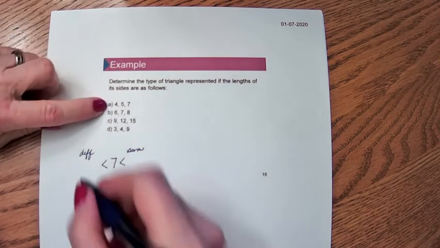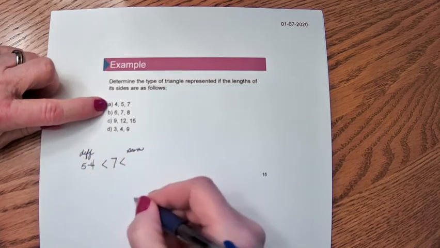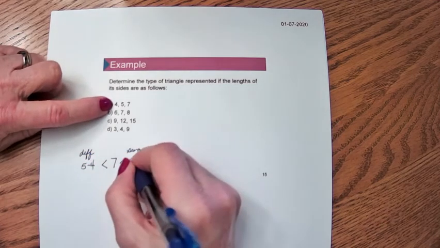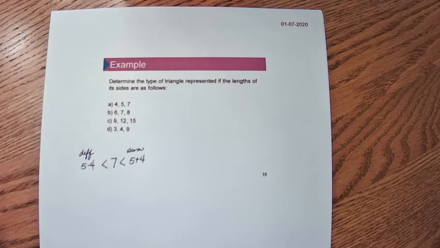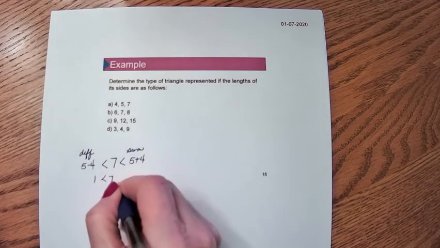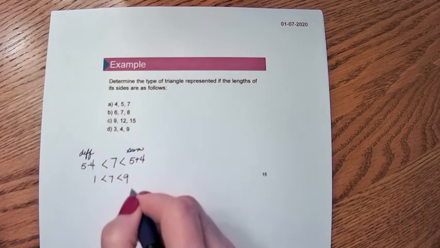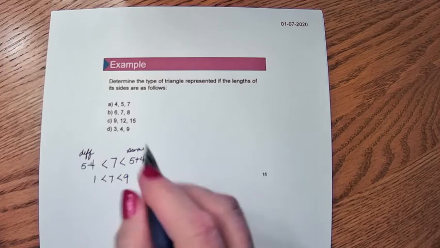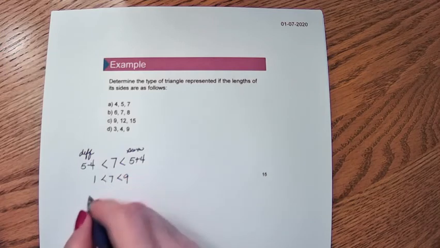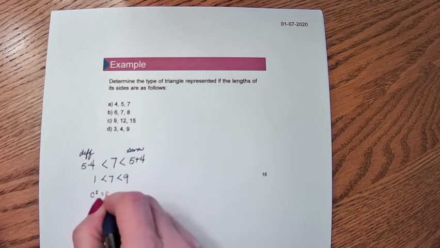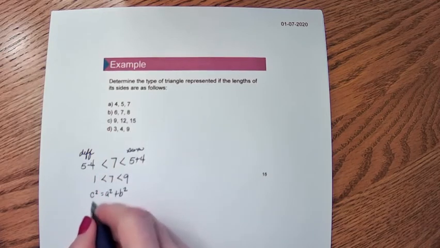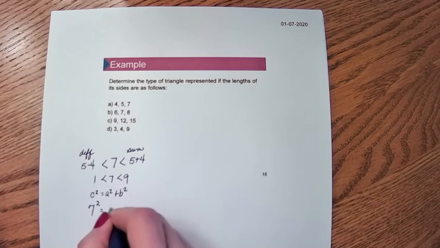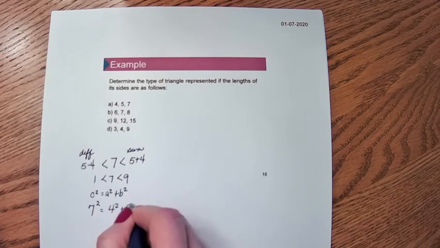So 7 has to be greater than 5 minus 4, but 7 has to be less than 5 plus 4. Are these even valid side lengths for a valid triangle? So 7 is greater than 1 and 7 is less than 9. So let's see. C squared equals a squared plus b squared. Of course, c is going to be the longest side on a right triangle. So 7 squared is 4 squared plus 5 squared.